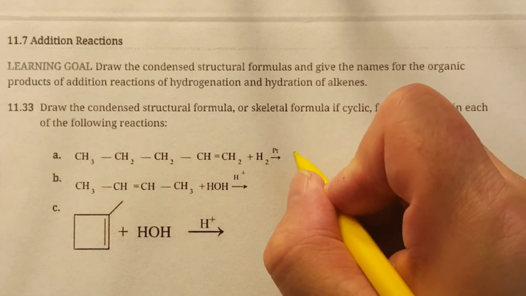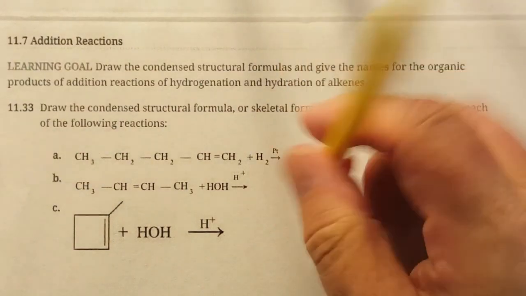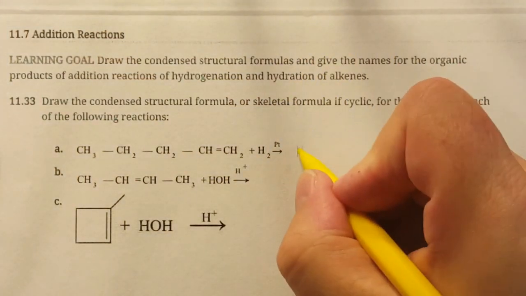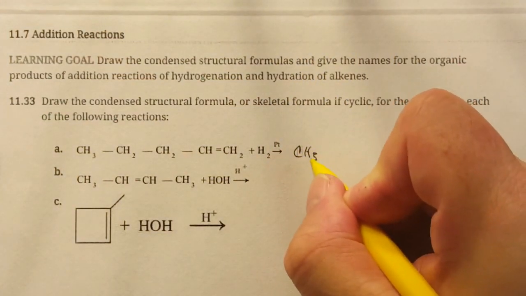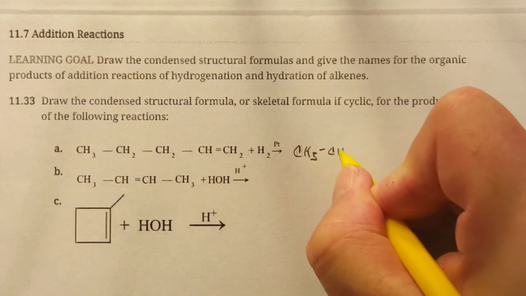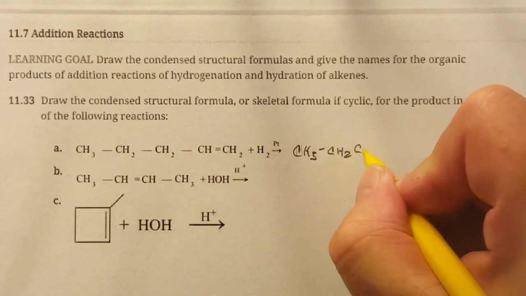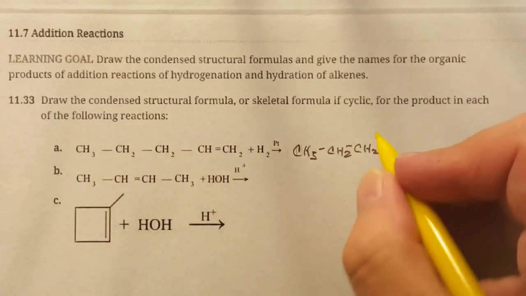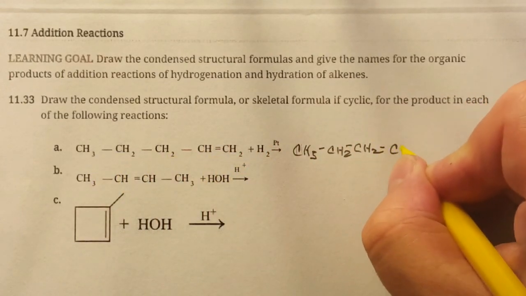So this is going to be CH. This is going to be CH3, CH2, CH2, 1, 2, 3, 4, CH2.